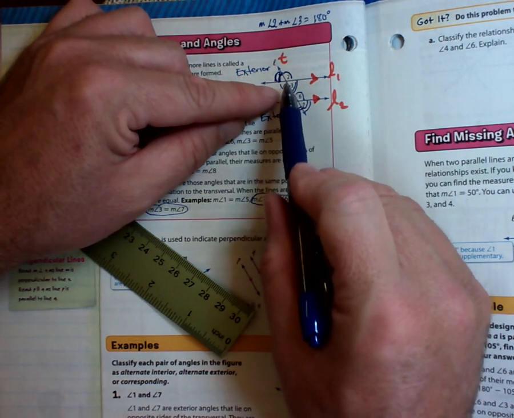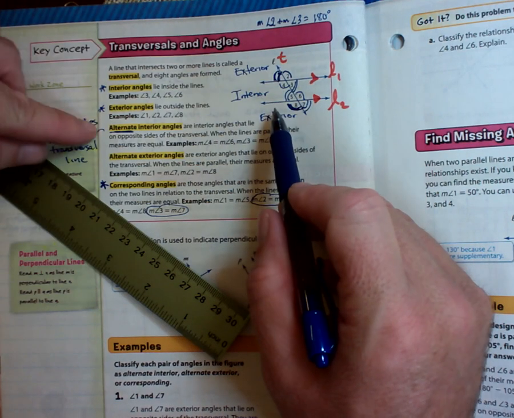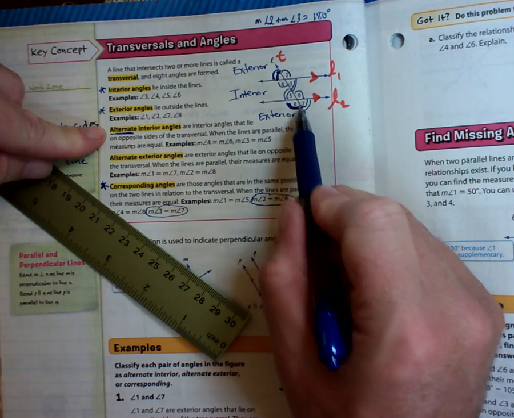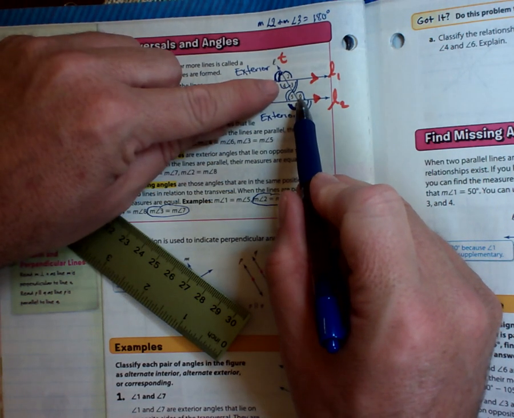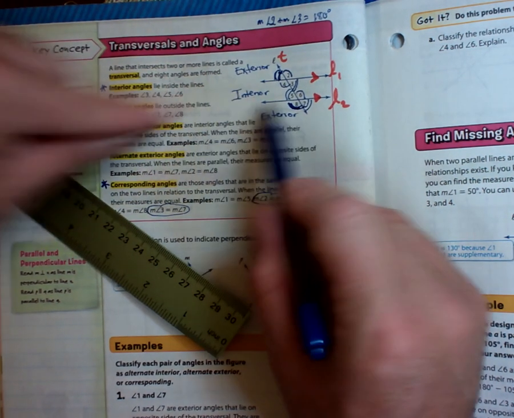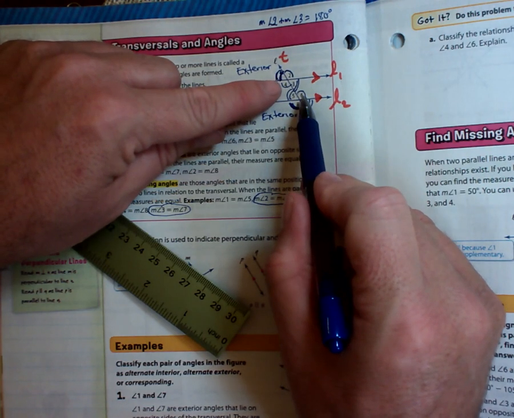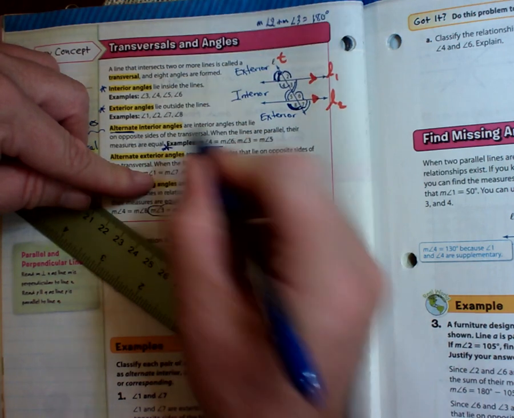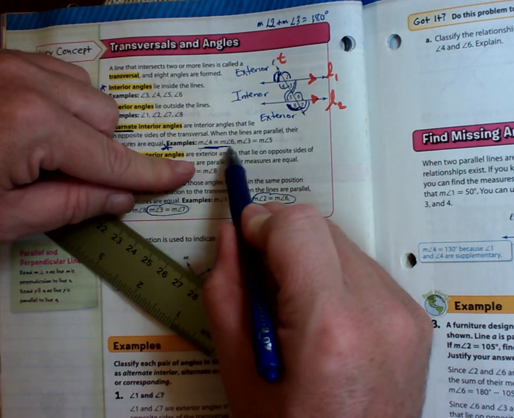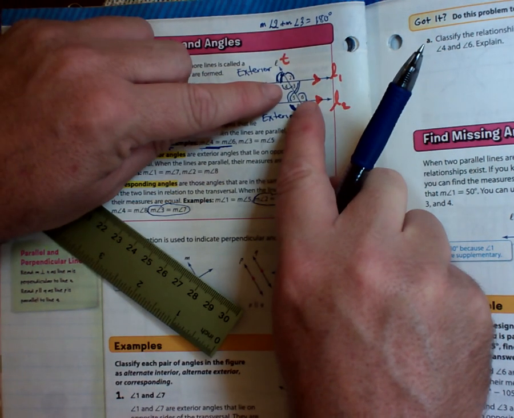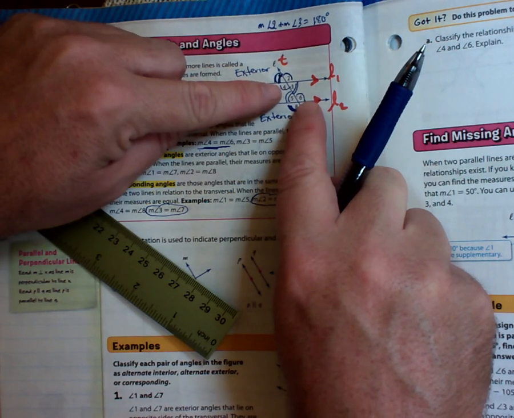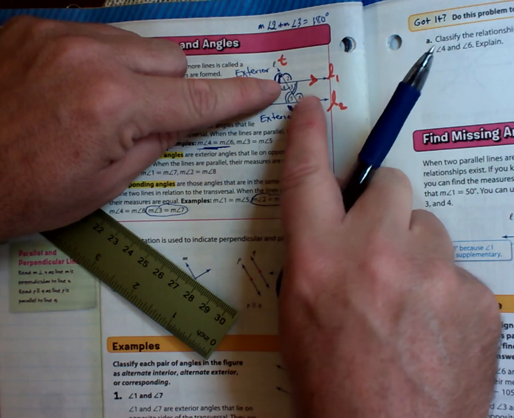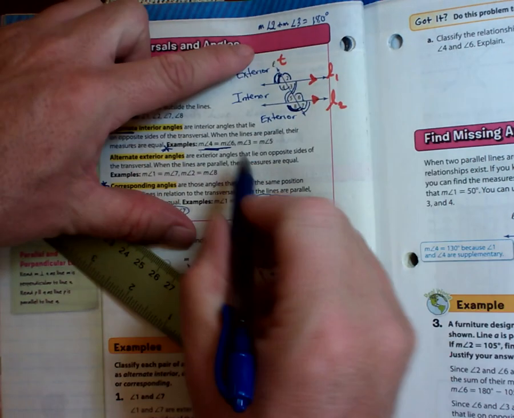Now let's take a look. What we have here when we're dealing with alternate interior, here's the transversal line traveling along. On alternate sides of it, inside, alternate interior, 4 and 6 are congruent. That's the most complicated thing we're probably going to look at. Alternate interior angles, on alternate sides of the transversal, are congruent. So 4 and 6 are congruent, and also 3 and 5 are congruent.